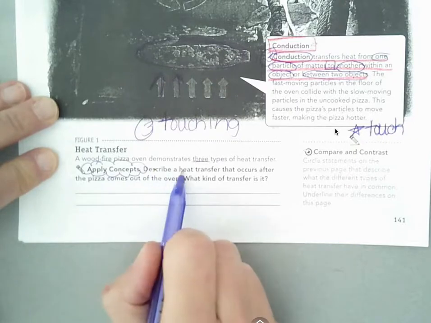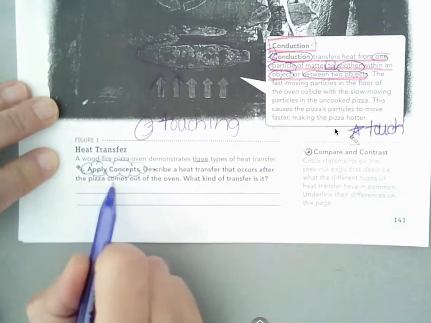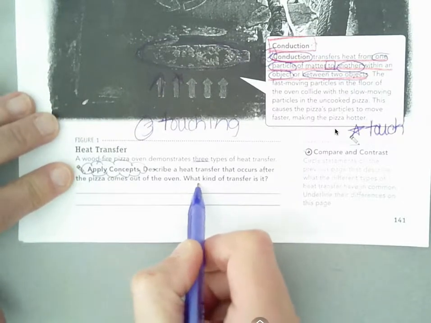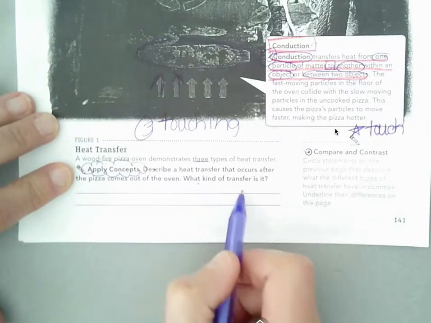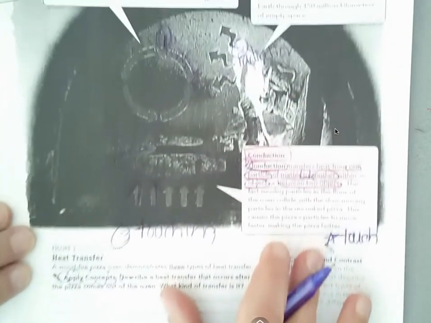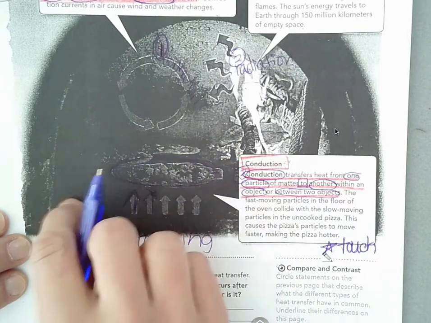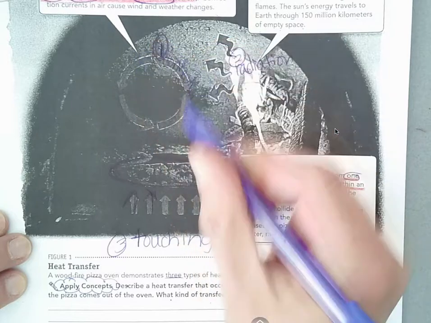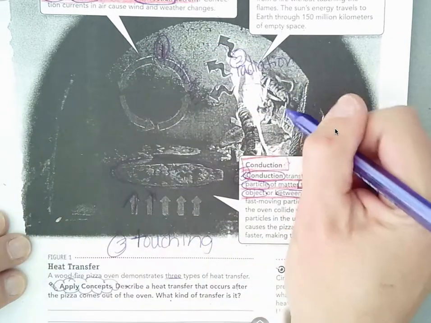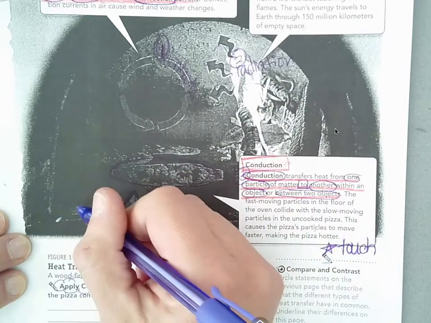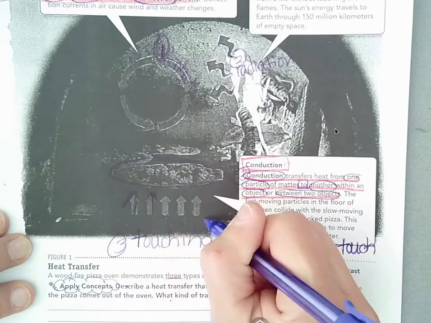Here it says, describe a heat transfer that occurs after the pizza comes out of the oven. So when the pizza comes out of the oven, what kind of heat is still being transferred? So think about our 3 types. If the pizza is now out of the oven, would this still be happening? If the pizza is out of the oven, would it still be by the fire? Or if the pizza is out of the oven, is it still touching something hot? Which one do you think it is?